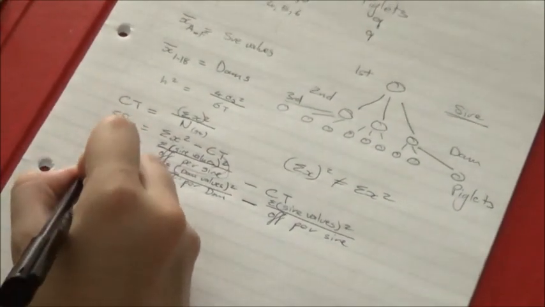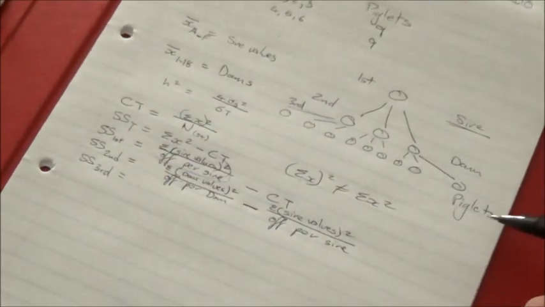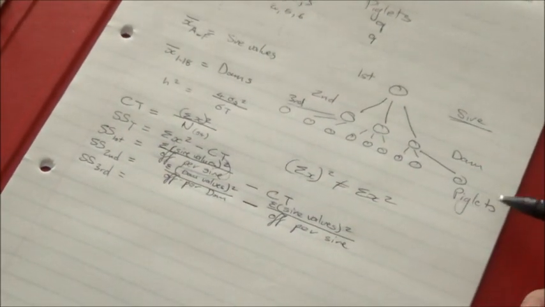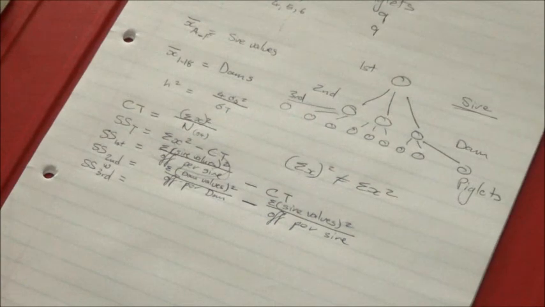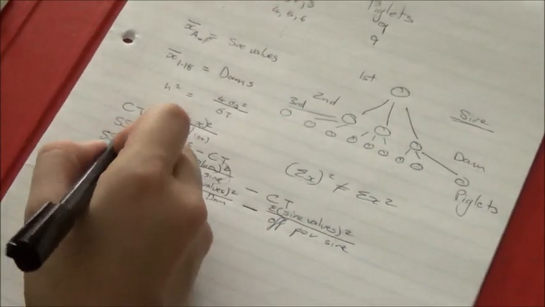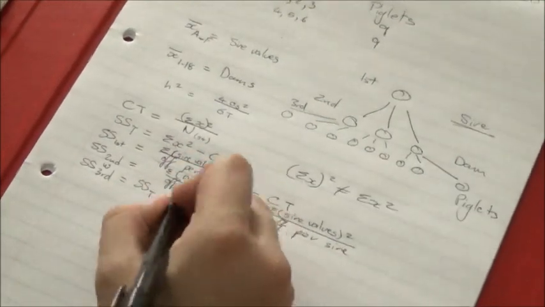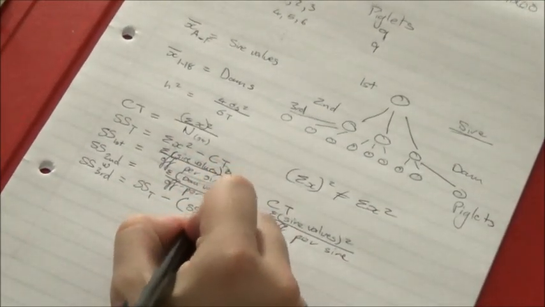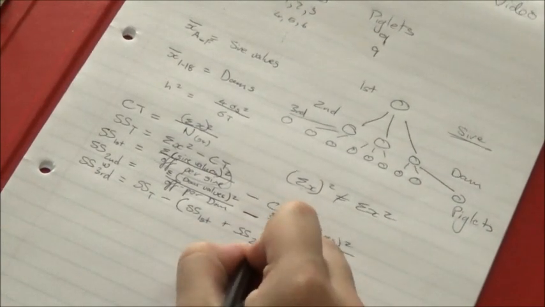For your third tier, which is looking at your piglets or your offspring, that is considered our within value. So we also call it sum of squares within. And that is just the total value minus the sum of squares for the first tier and the sum of squares for the second tier.